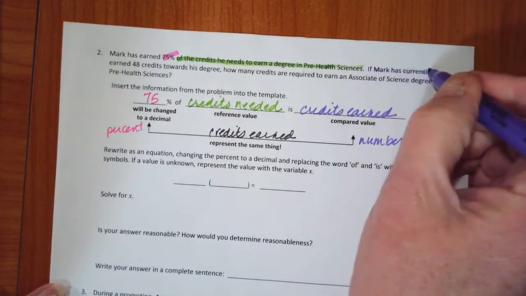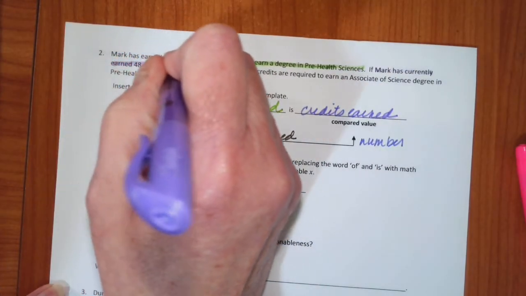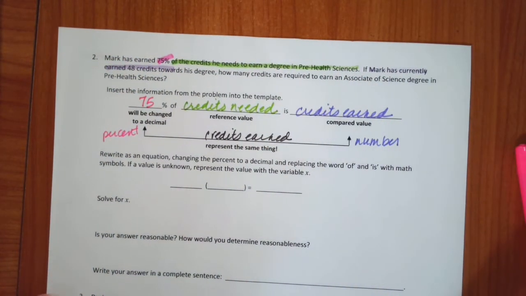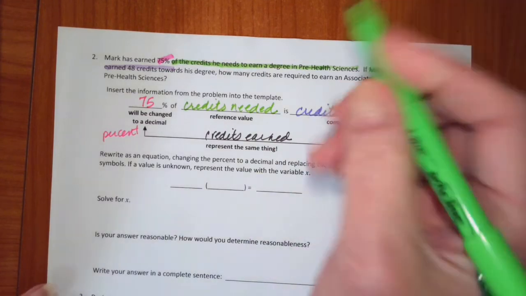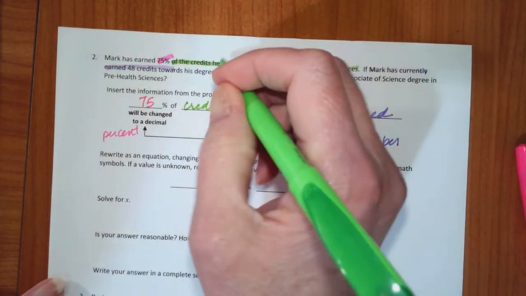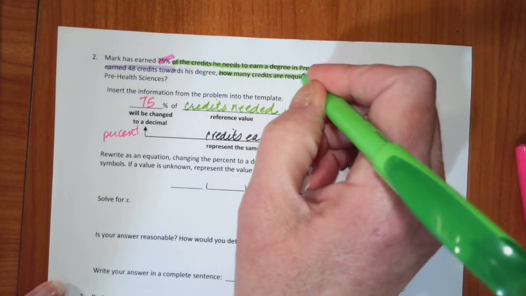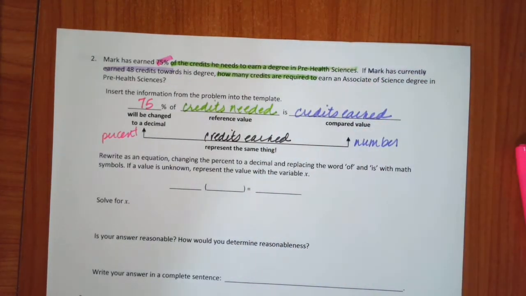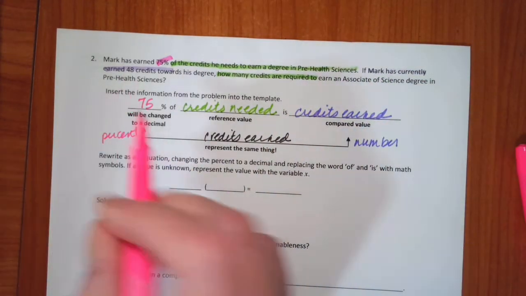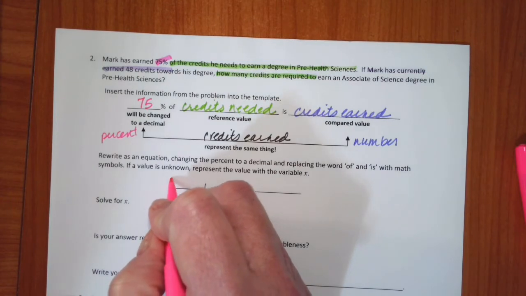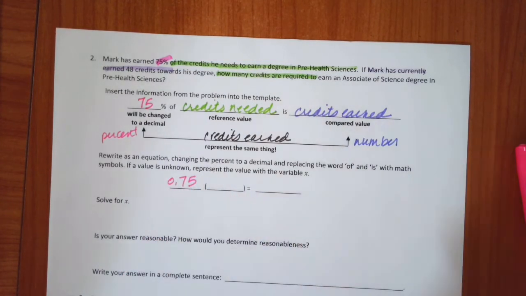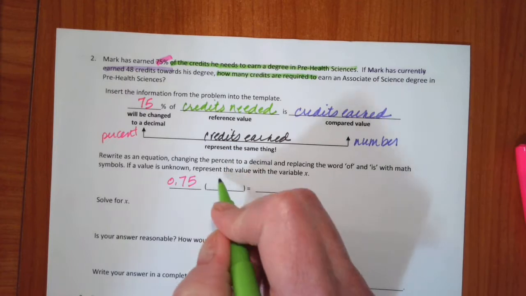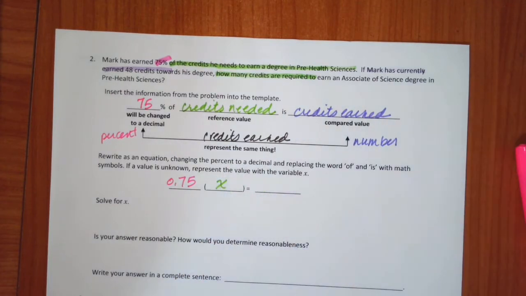So Mark has currently earned 48 credits. Now look also what they want to know. How many credits are required? That's what they want to know. So that's going to be our variable. We're going to take the 75% and change that to 0.75. The credits needed, that's what we're looking for, and the credits earned, he has 48.